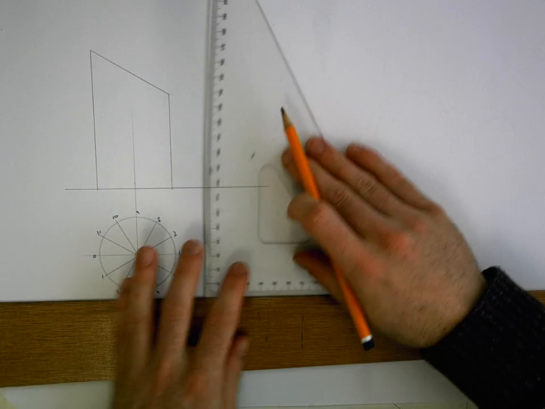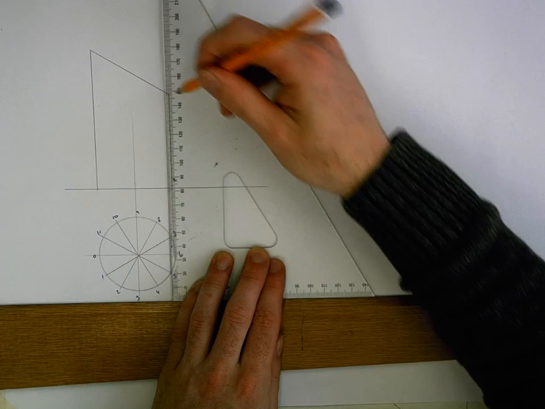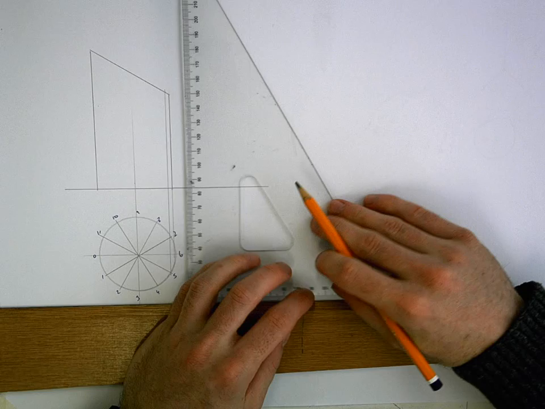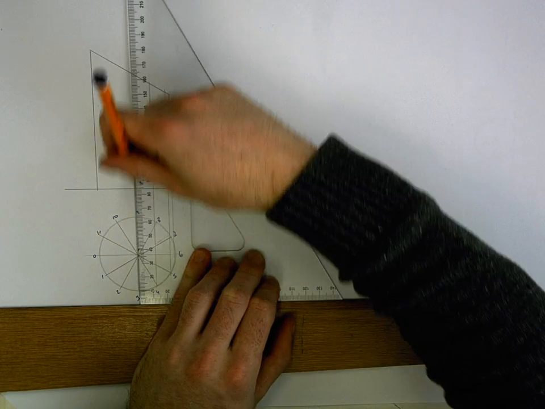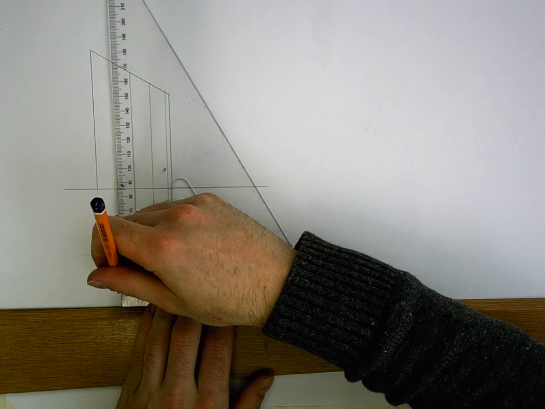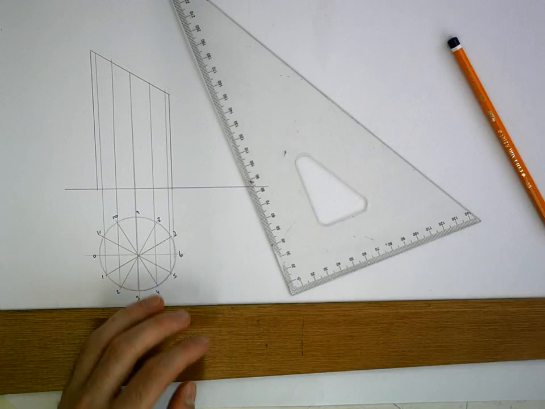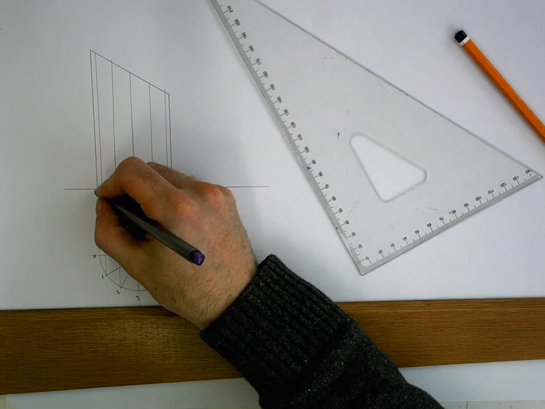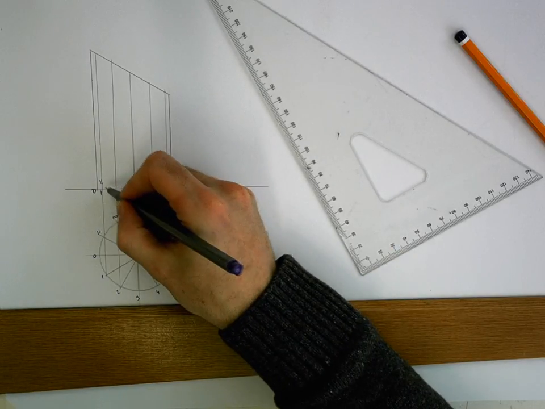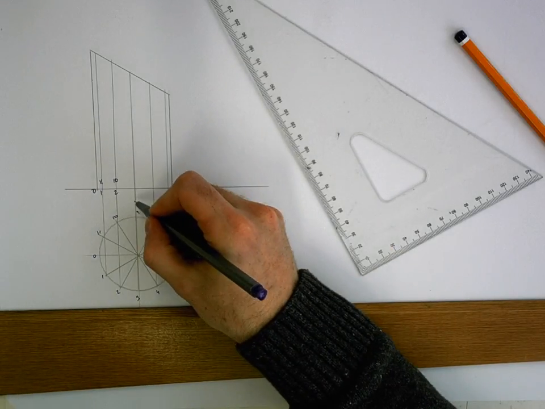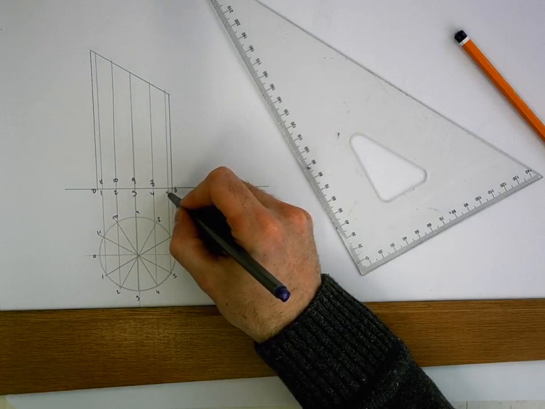I'm going to bring them up to my elevation. I'm just bringing them up as far as to hit the slope line. I'll label those. Now these points are going to double up because some of them are at the front and some of them are at the back. So 1 and 11, 2 and 10, 3 and 9, 4 and 8, and 5 and 7.